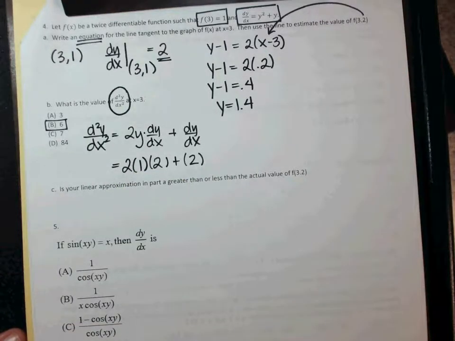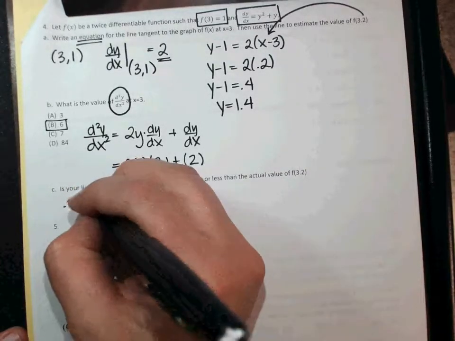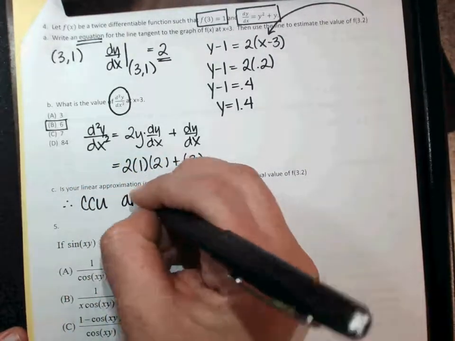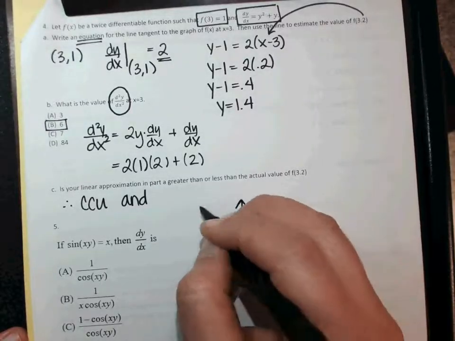Now, if that is the value of the second derivative, part C says, is your linear approximation greater than or less than the actual value? Remember, that's concavity. Concave up, so less. Therefore, it's concave up, and it is less than.